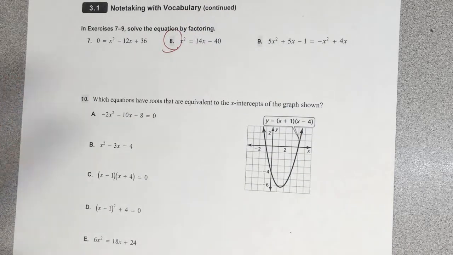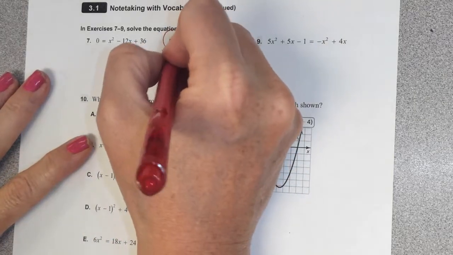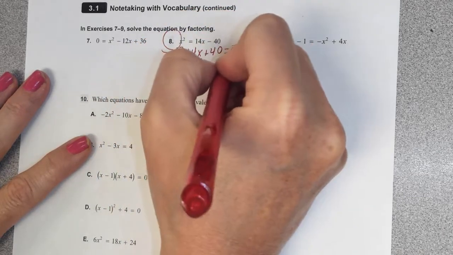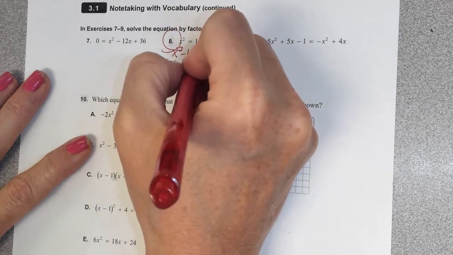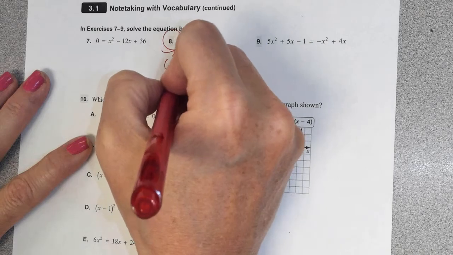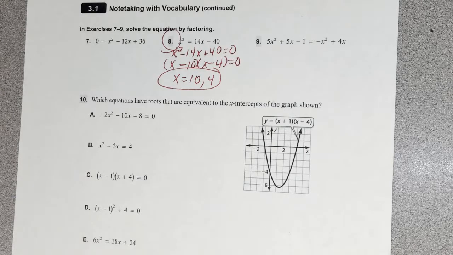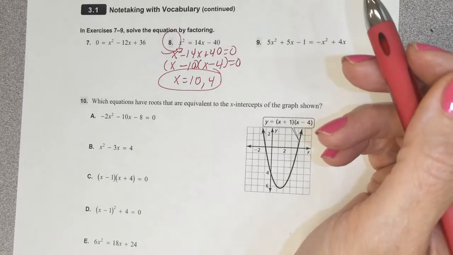You can watch up here if you get stuck. Any questions? Should have gotten 10 and 4.